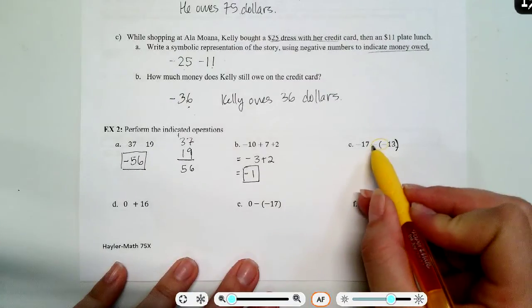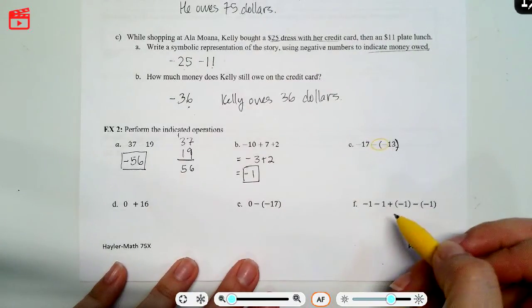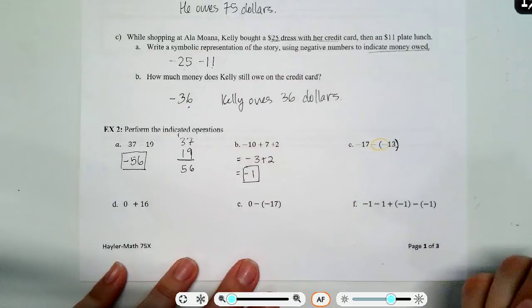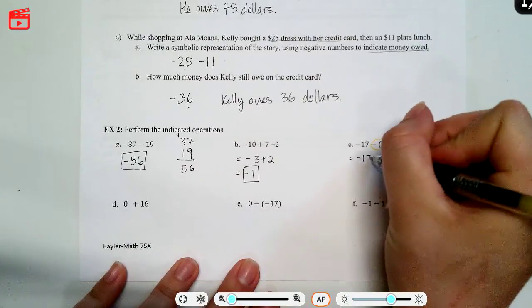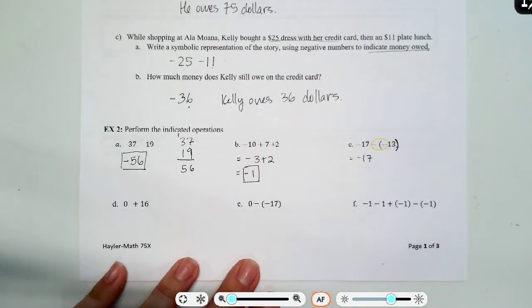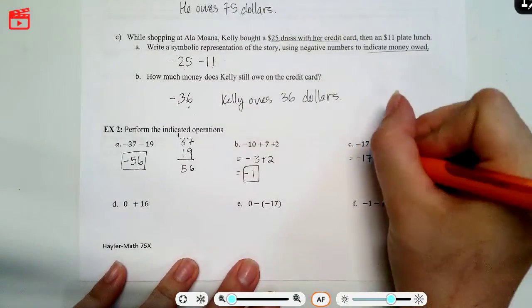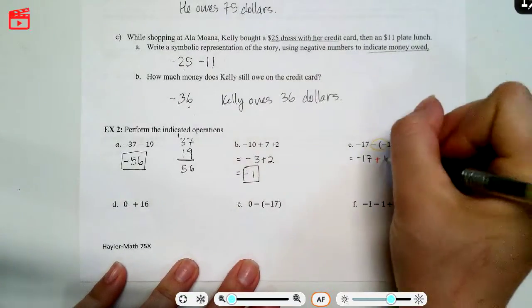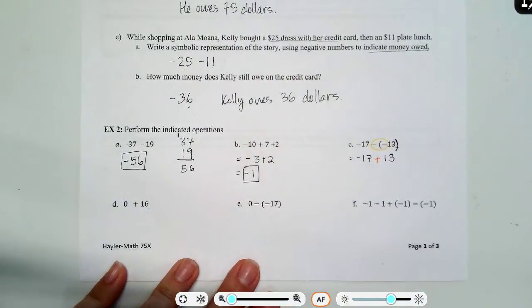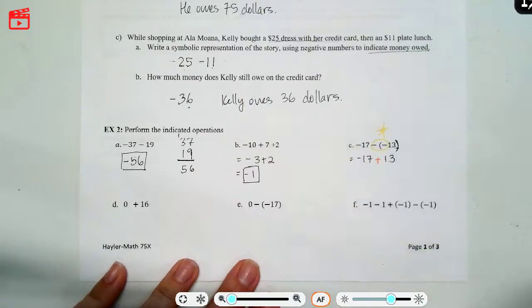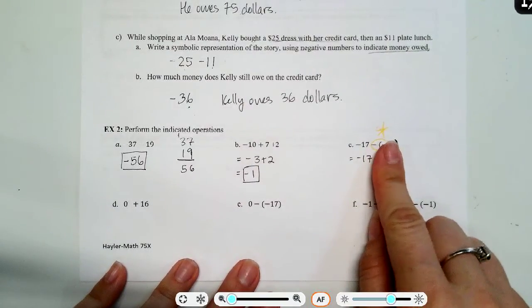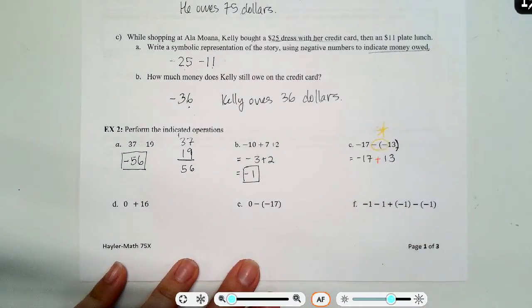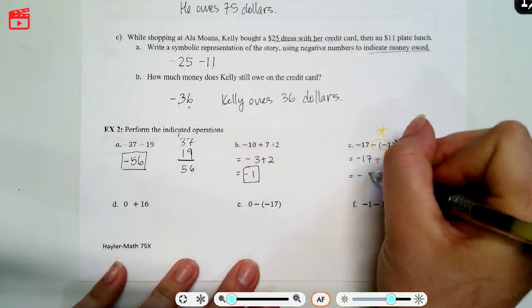This is saying I want the opposite of negative 13. Well, what's the opposite of negative 13? Well, it's going to be positive 13. So this, when the double negative is simplified, is actually going to be negative 17 plus 13. Okay, so whenever you see that double negative, good to take note of that. It cancels. So now we have, you owe the bank $17 and you pay them back $13, which means you still just owe the bank $5.